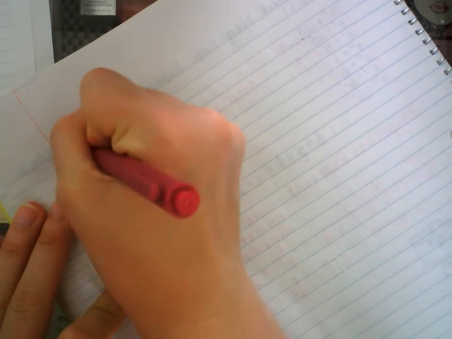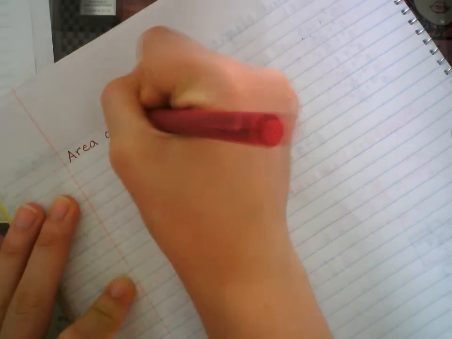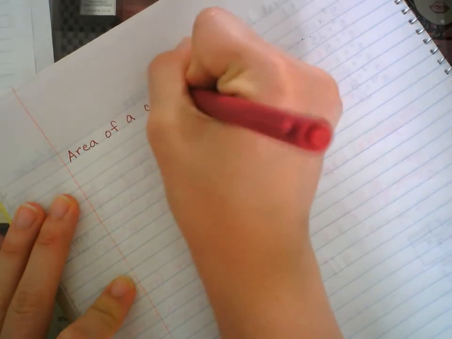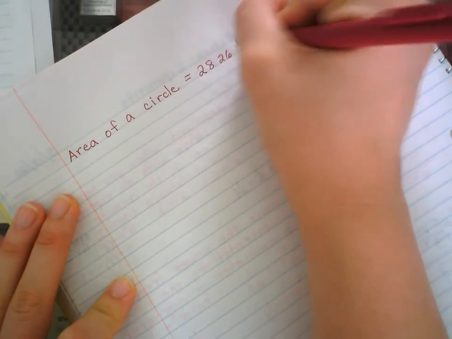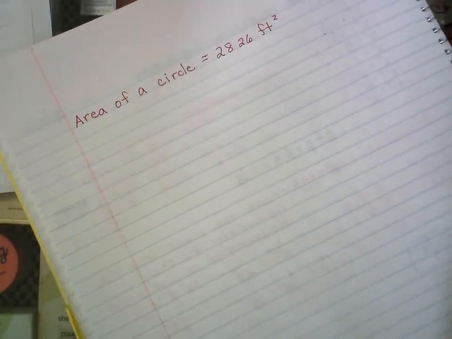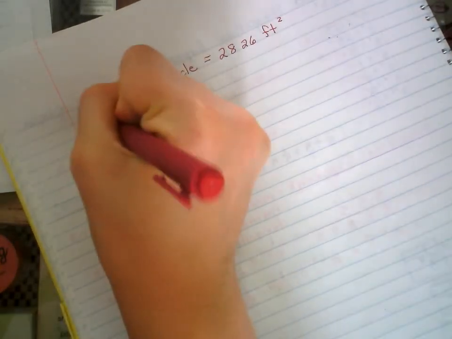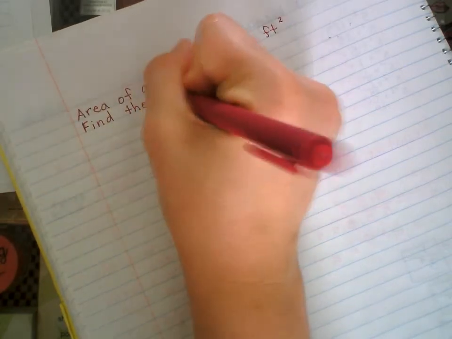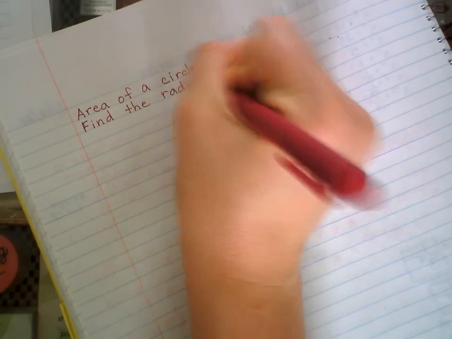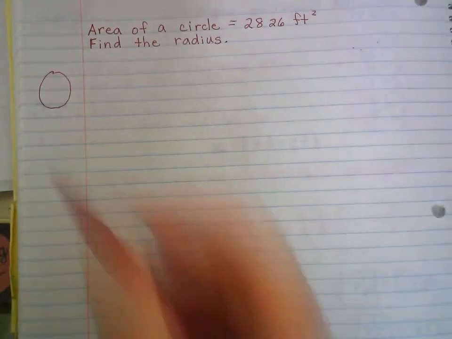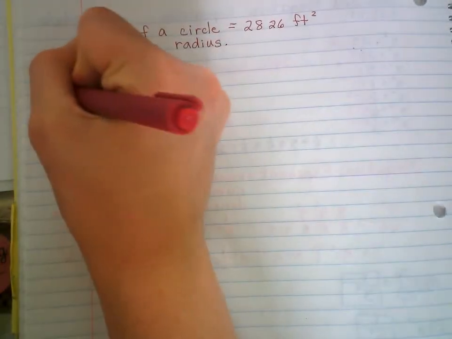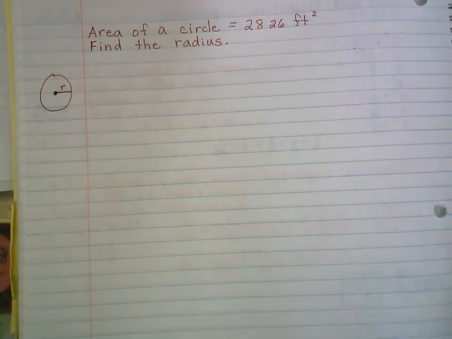So we have area of a circle, and I'm not going to write it in full sentences since we're not in class. So we have an area of a circle equals 2,826 feet squared. So I want us to find the radius of the circle. So remember, we got our circle. Okay, the area, that's if we're coloring it in. The radius is from the center to the edge. The diameter goes all the way.